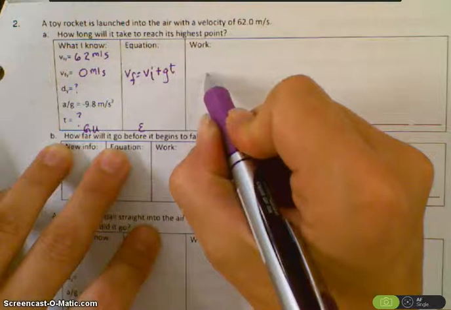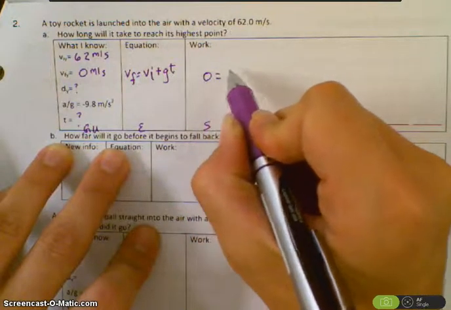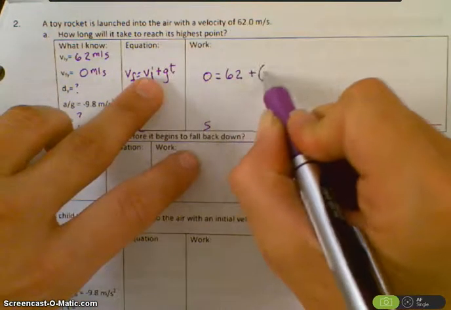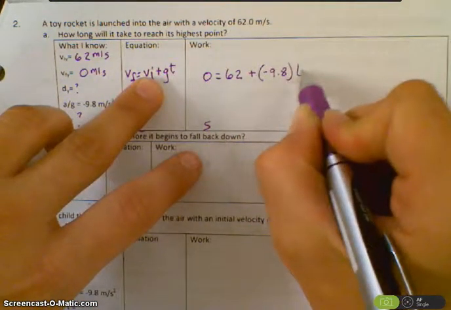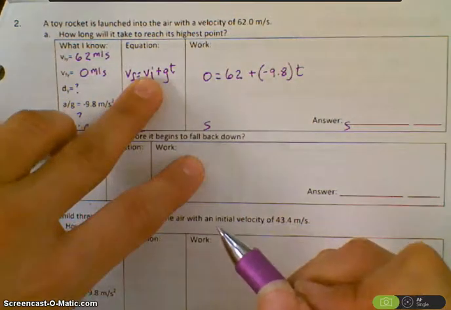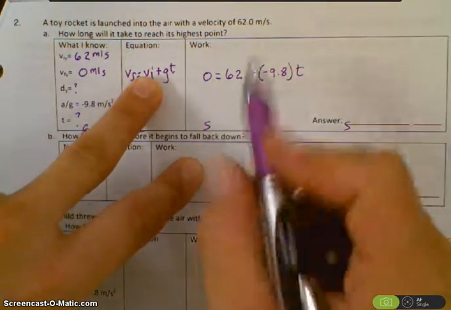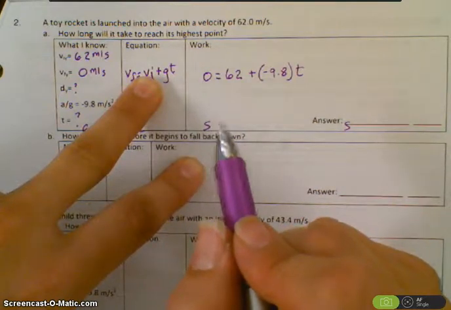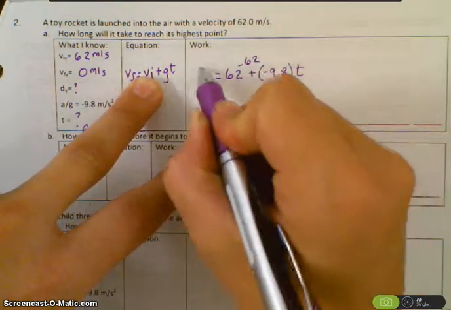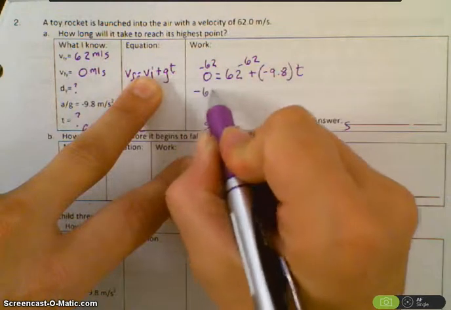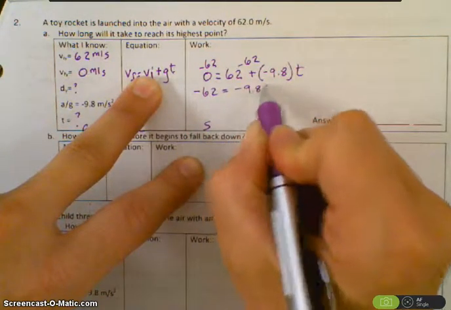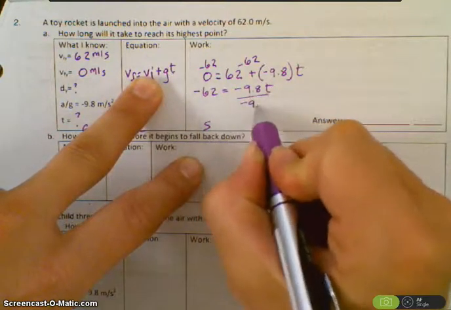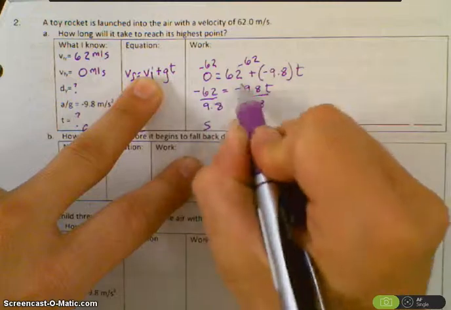So VF equals 0, VI equals 62, and we have plus negative 9.8 times t. Now I simply have to solve for t. So I'm going to do whatever I do to one side, I have to do to the other. This is called an equation, I think. So minus 62 over here, so I'm going to minus 62 over here. That gives me negative 62 equals negative 9.8 times t. Still need t by itself, not done yet, gang. Divided by 9.8, divided by 9.8.